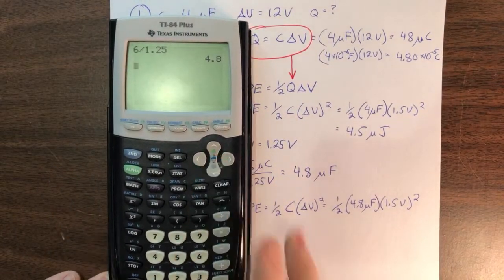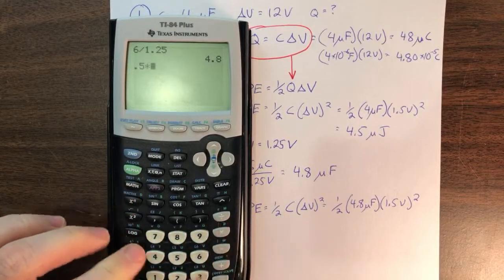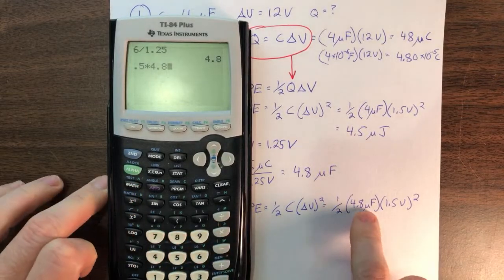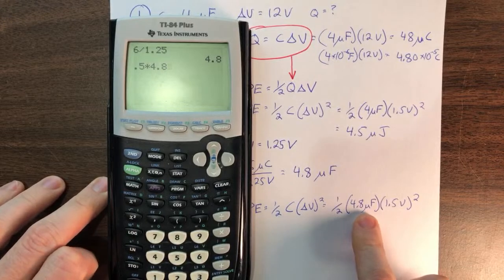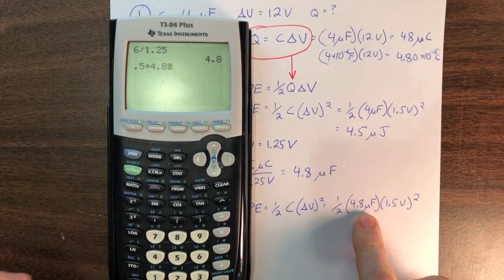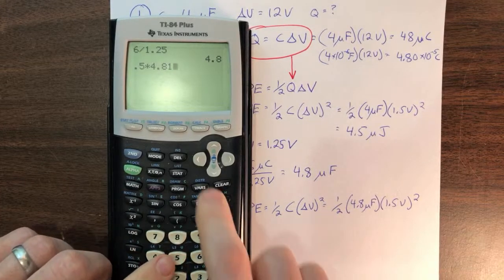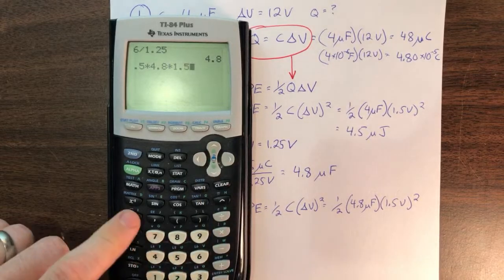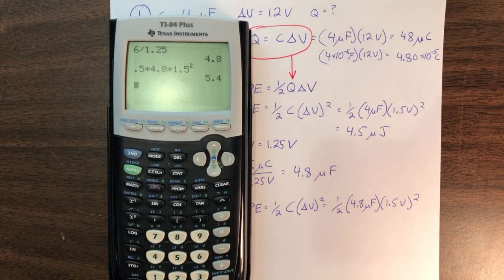Okay. It's going to be 0.5 times 4.8, and we're going to leave this prefix just like that, or you can do times 10 to the minus 6, which is fine either way, times 1.5 squared, and that's going to get us 5.4.